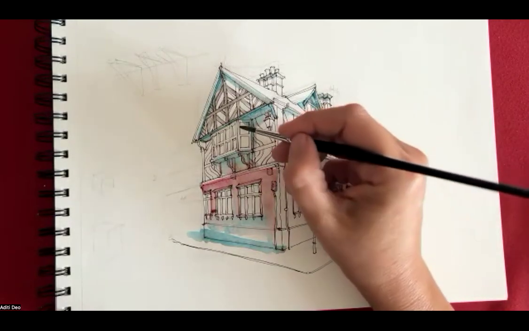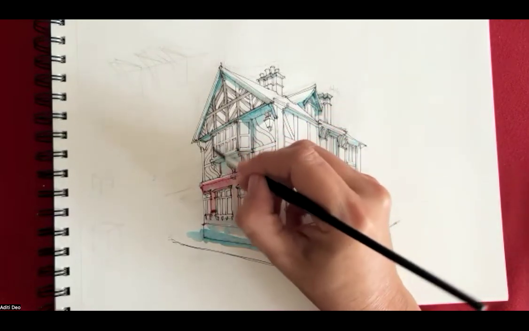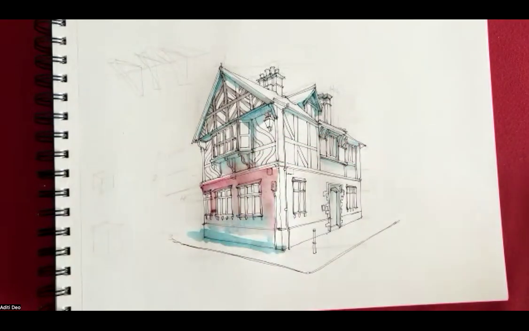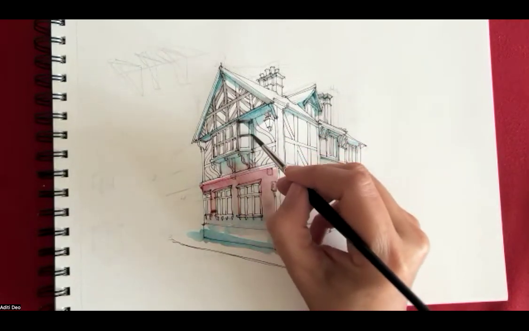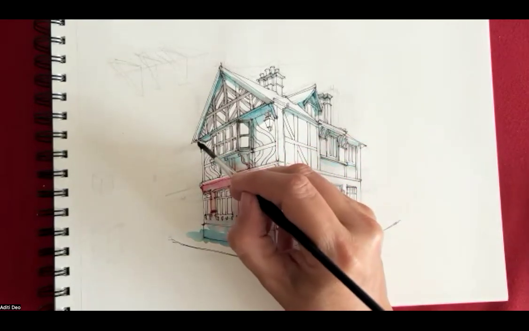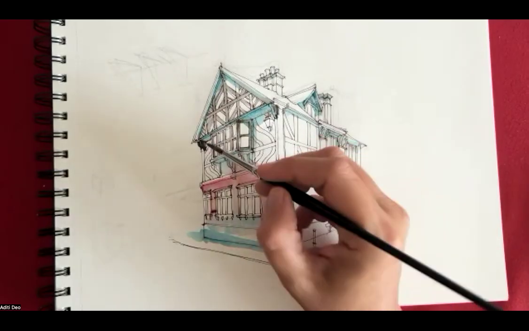So you can choose to make the building present any character you wanted to. And in that lies your creative expression.